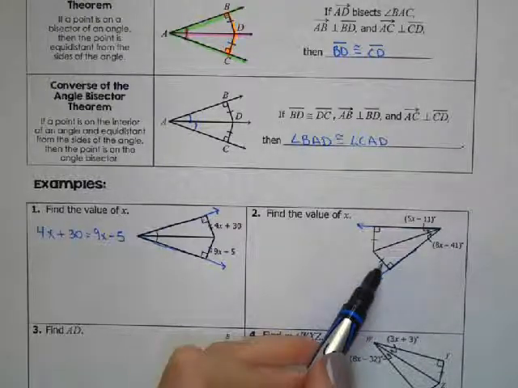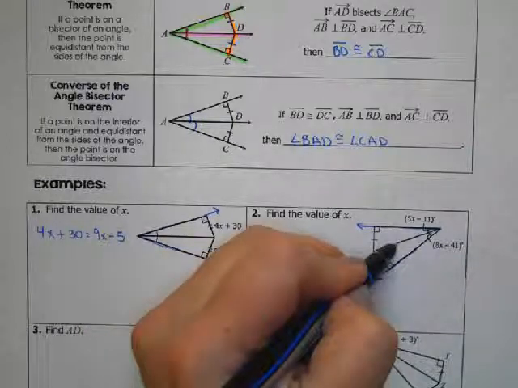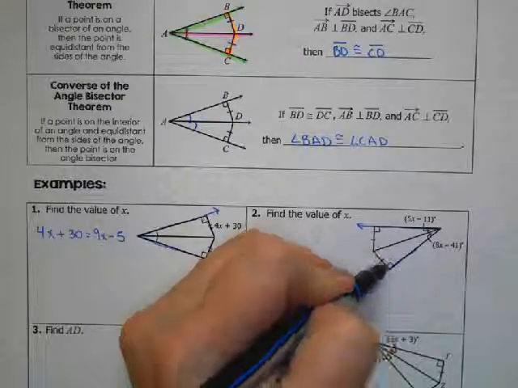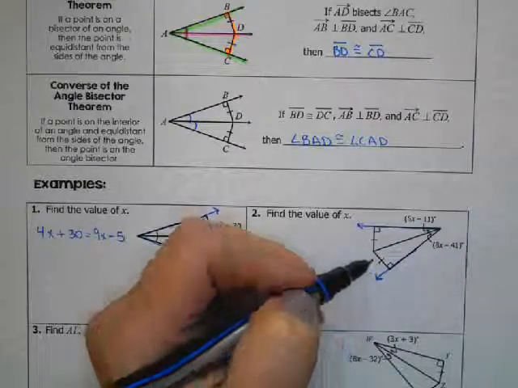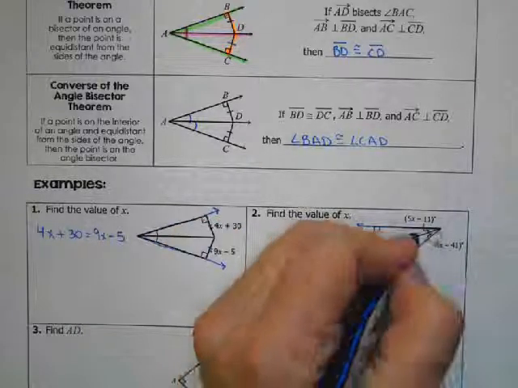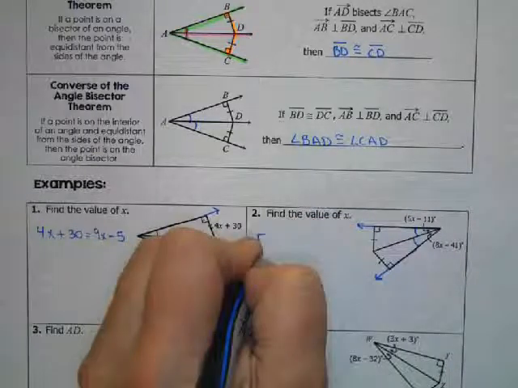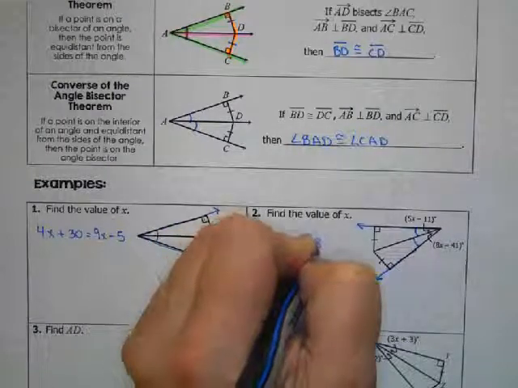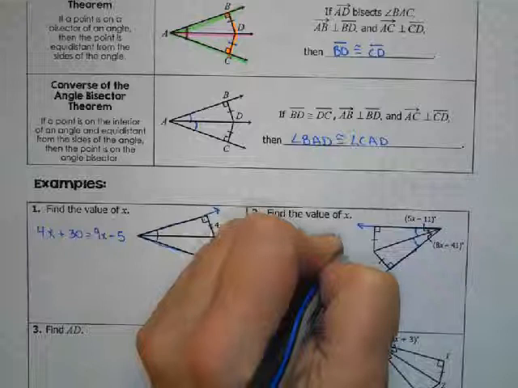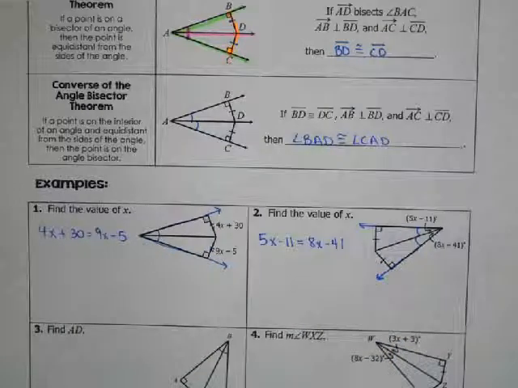And again, if we think of it in terms of congruent triangles, you'd have this side congruent to itself. We have right triangles, so you'd have hypotenuse leg. So according to corresponding parts of congruent triangles, these two angles must be congruent. So 5x minus 11 equals 8x minus 41. And again, solving the algebra is up to you. So go ahead and complete the remainder of this worksheet.